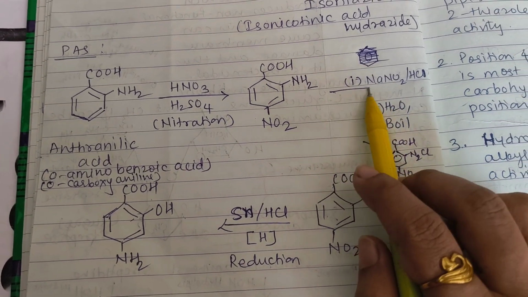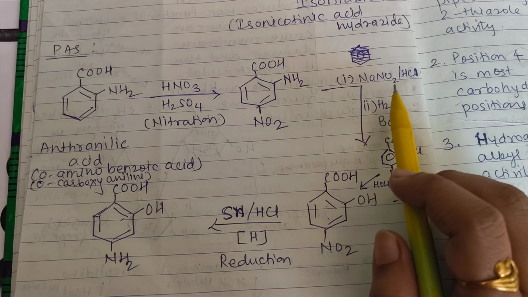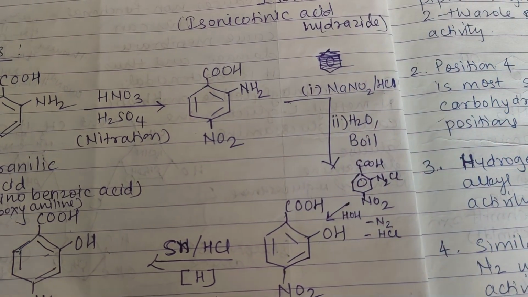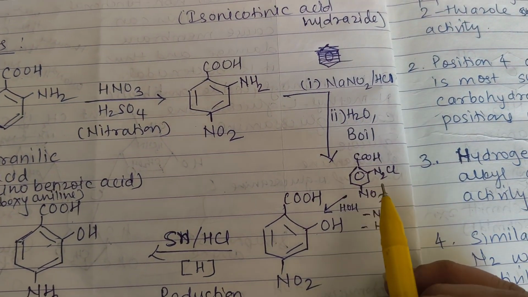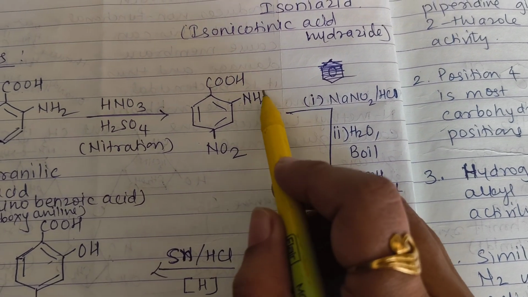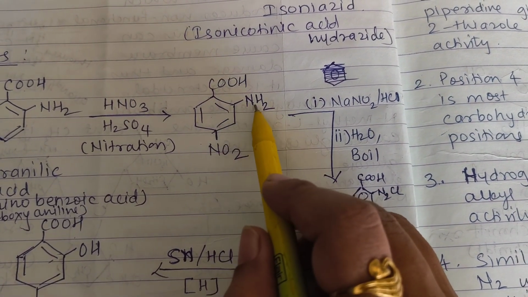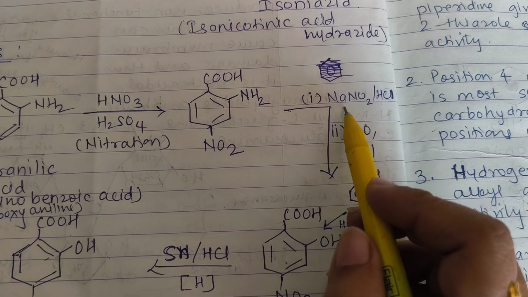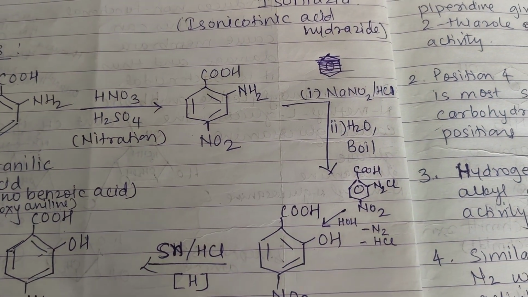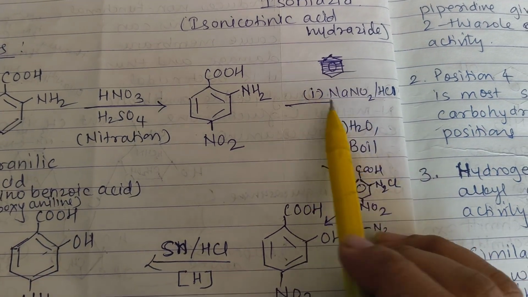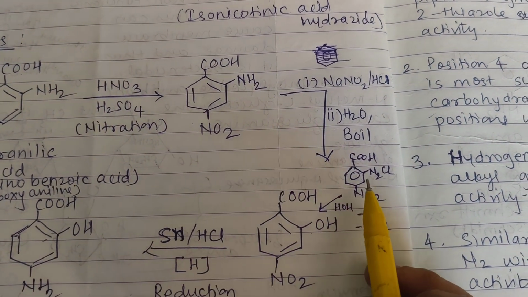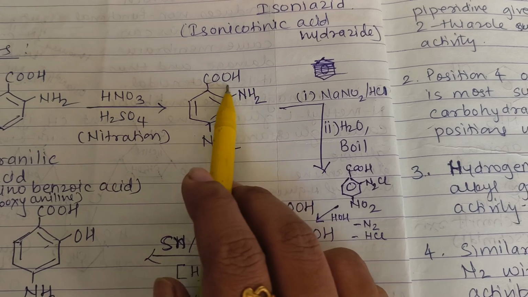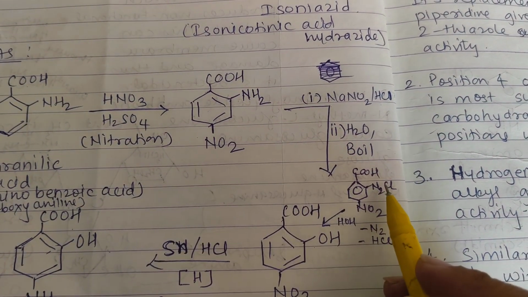Then next, diazotization. This condition is used for diazotization, that is NaNO2 and HCl. NaNO2 and HCl will give HNO2, and that HNO2 will react with primary aromatic amines. This is an aromatic primary amine. Primary aromatic amines undergo diazotization in presence of sodium nitrite and HCl. HNO2 will then further react here and this is formed. See, this COOH is as such, NO2 is as such, only the change is happening at the primary aromatic amine.